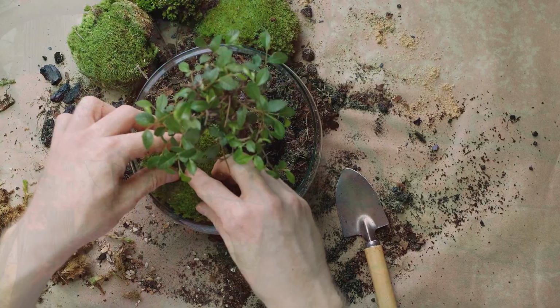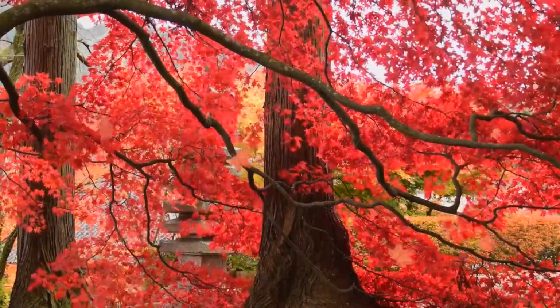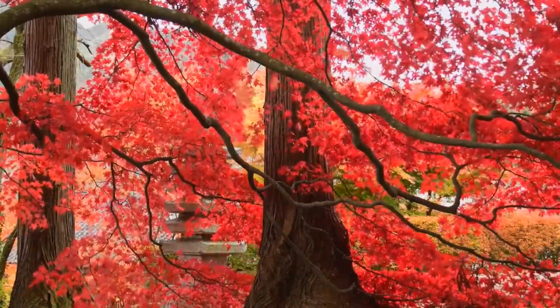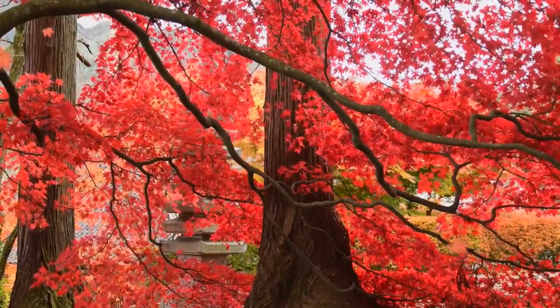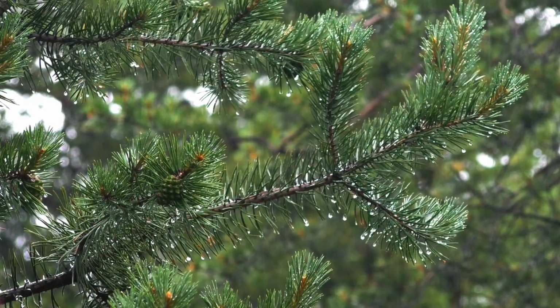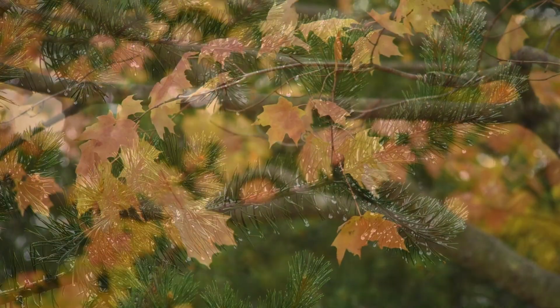on the species. Deciduous bonsai are, well, the same as regular deciduous trees. They all lose their leaves come autumn. Evergreens keep their leaves all year round, so for example pine trees.